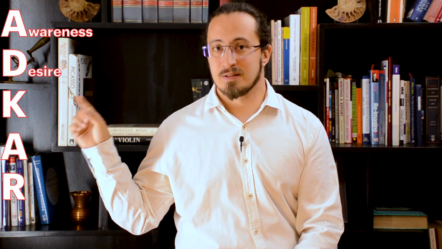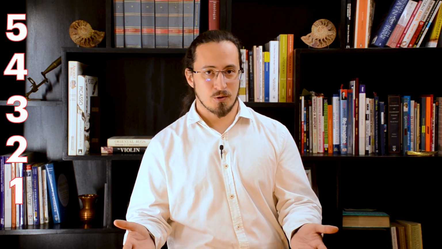As we've said, ADKAR is a model. It describes the 5 elements that are present in an individual that adopts a change. These 5 elements are awareness, desire, knowledge, ability, and reinforcement. These elements are also measured on a scale between 1 and 5, 1 being a low score and 5 being optimal. A simple way to think of these is like milestones that an individual needs to achieve to transition through a change. Once achieved, these milestones will facilitate that individual adopting the change.